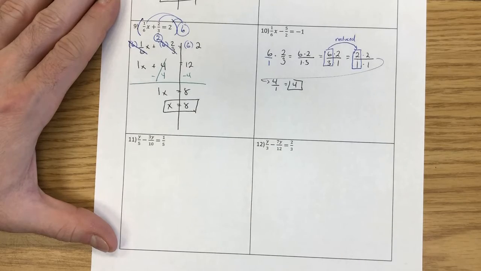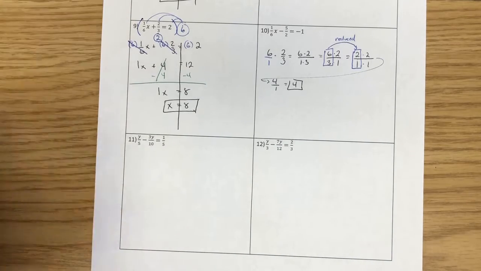Perfect. So now that you've seen that, try a shot at number 11. Go ahead, pause the video, resume it when you're done, and see how you did.